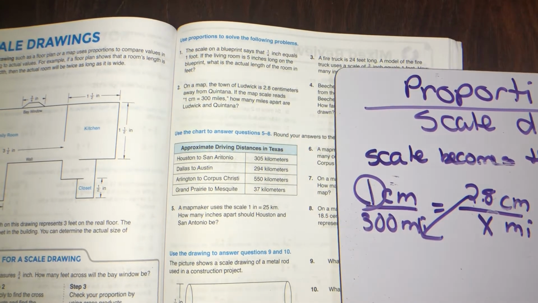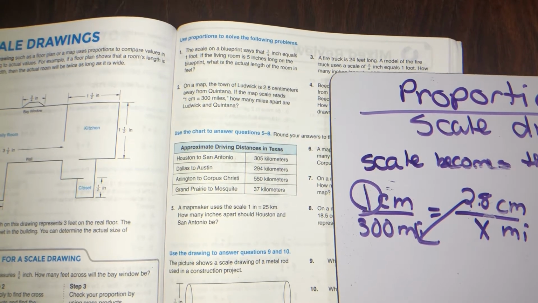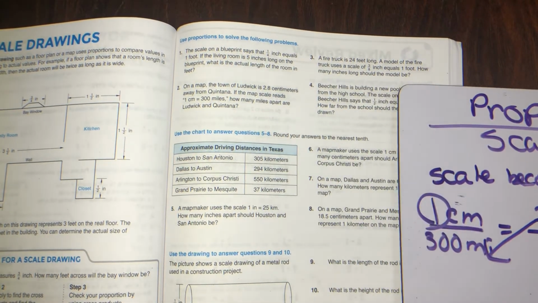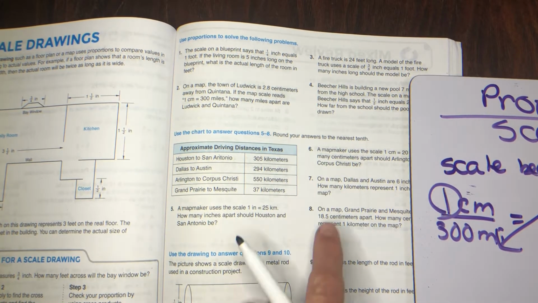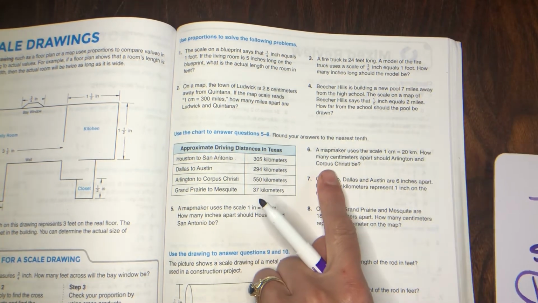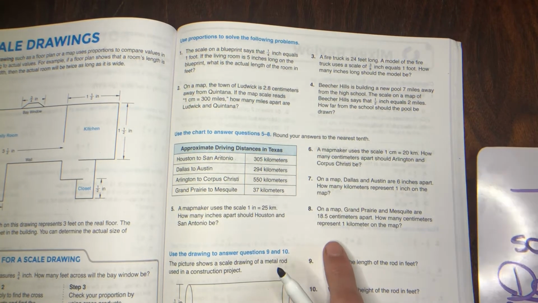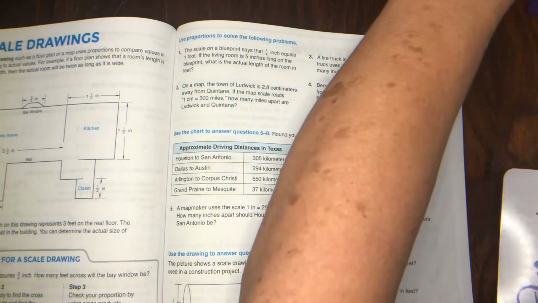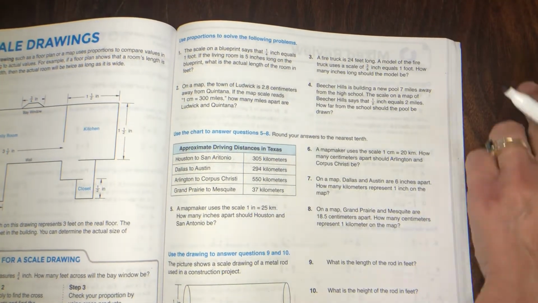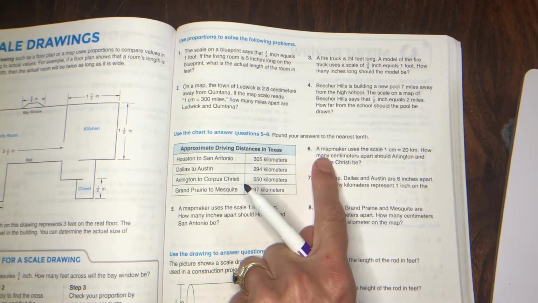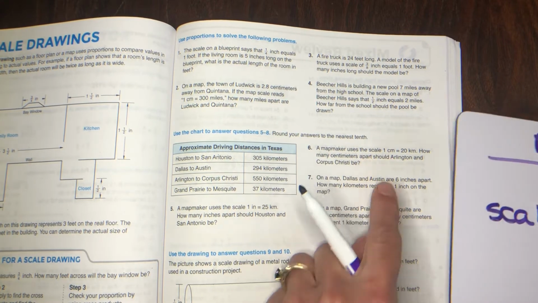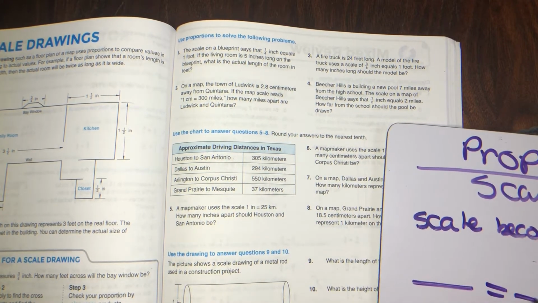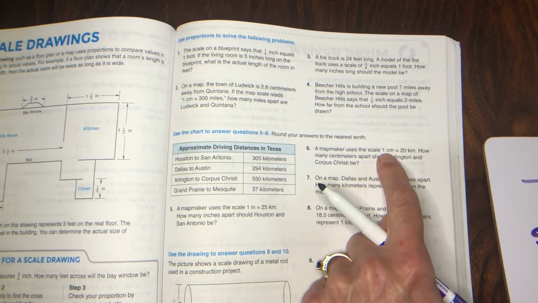So, let's see which one we're doing. Okay, let's do this number 6. I'm trying to look for some that are a little different, so you won't have them all the same kind. A map maker uses the scale. Oh, when they give you scale, that's a dead giveaway, that's proportion. We can just almost automatically write line equals line. Gives us a scale of this.